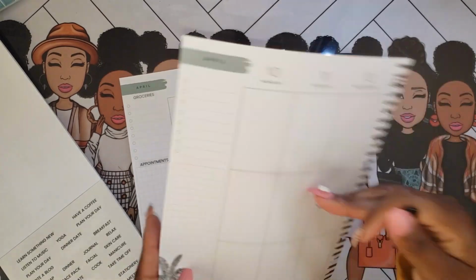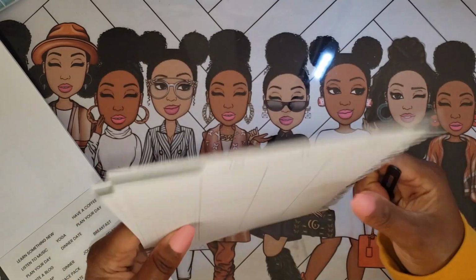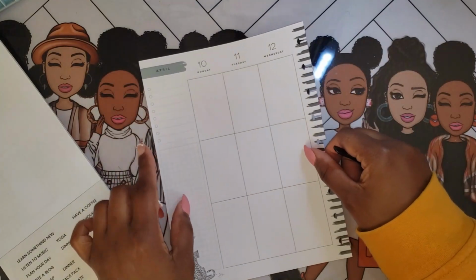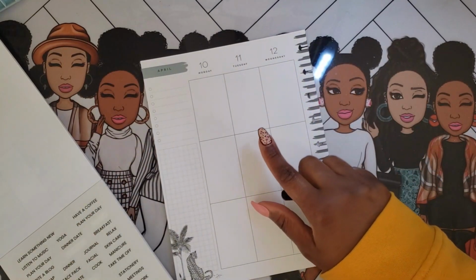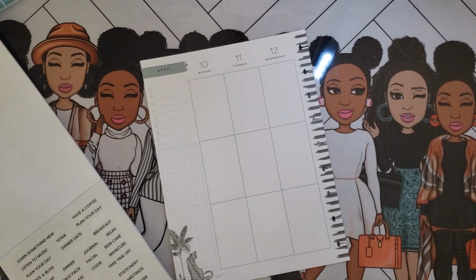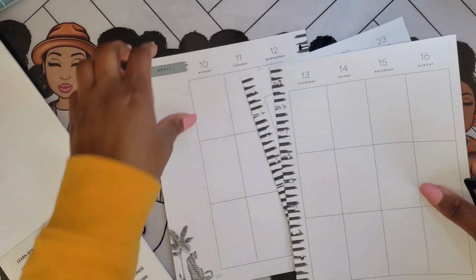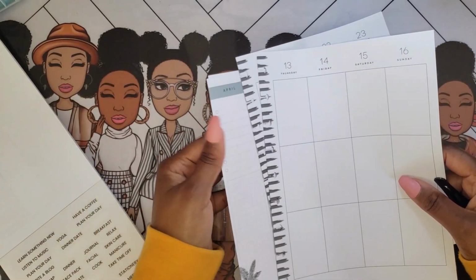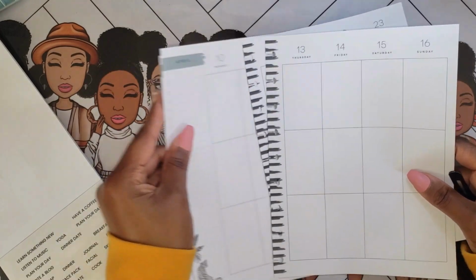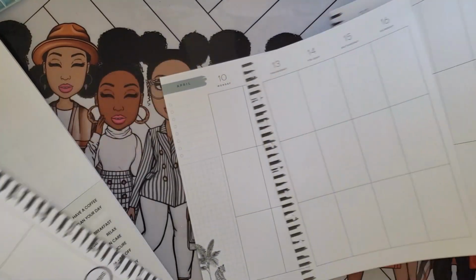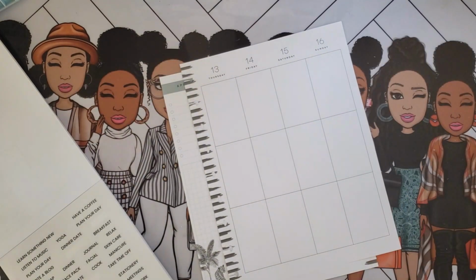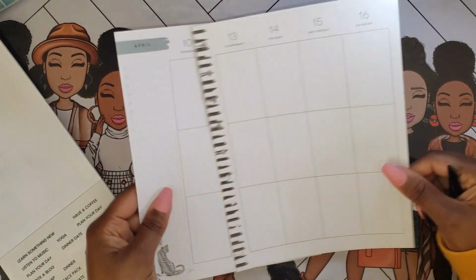Another way you can plan in this layout is that you can use this weekly layout for daily planning as well.